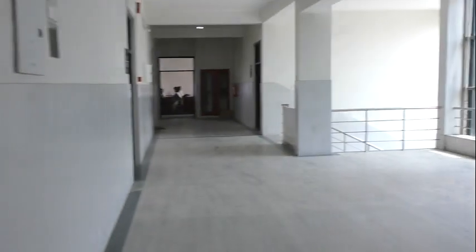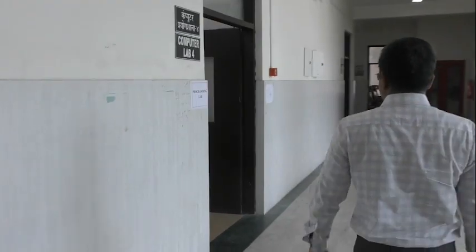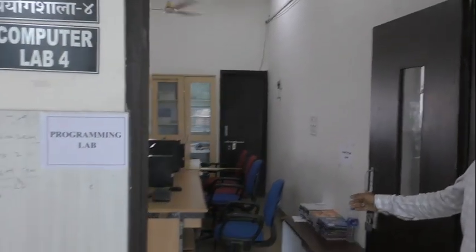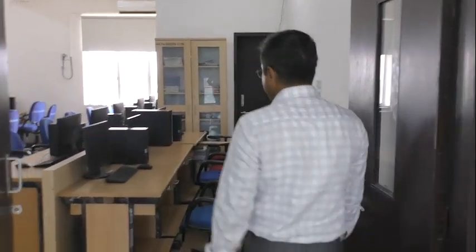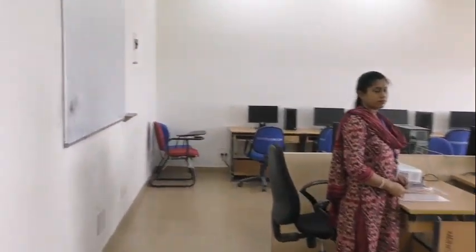Now going towards that side we have some labs. This is a computer lab, which is specifically designed for programming concepts. This is a 30 capacity lab.